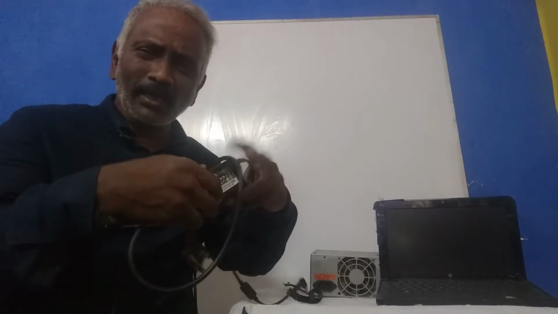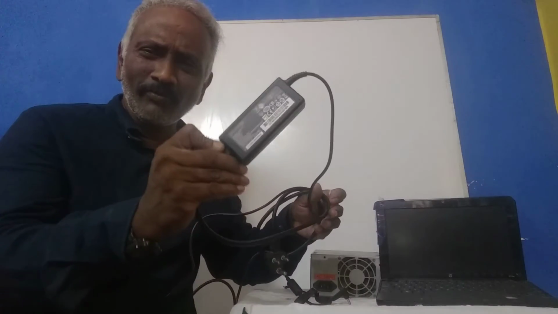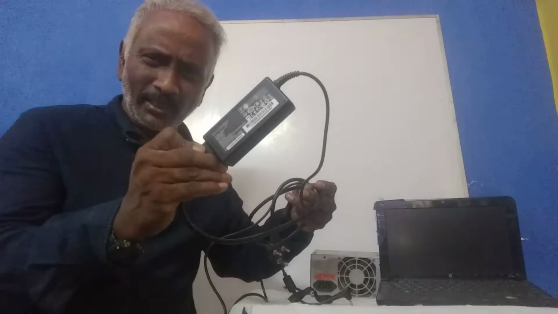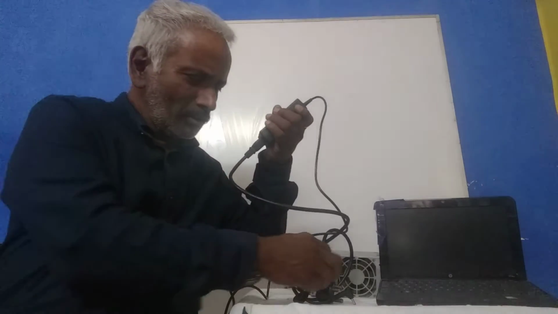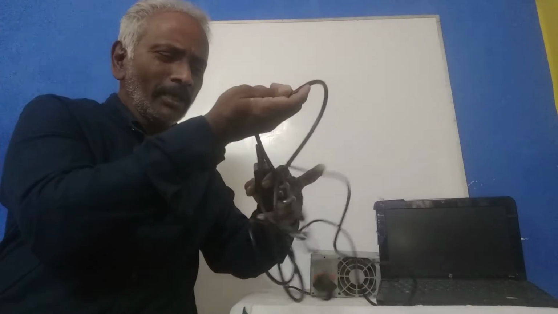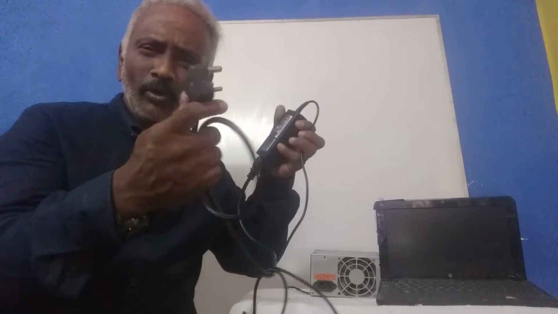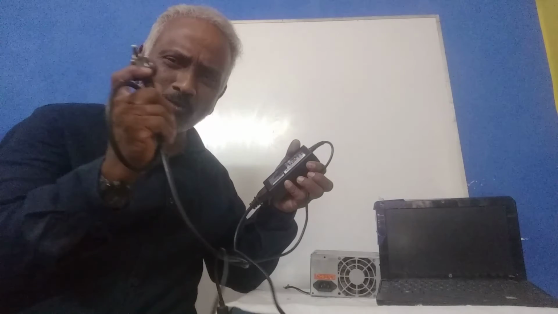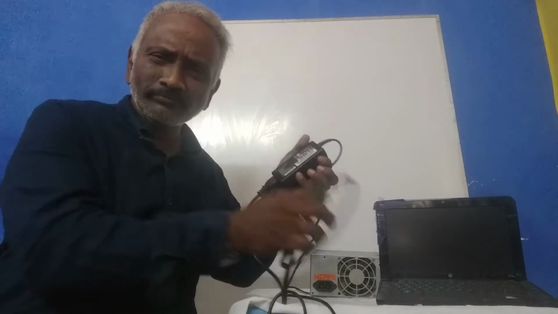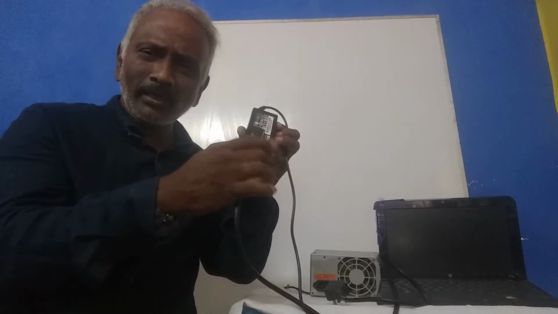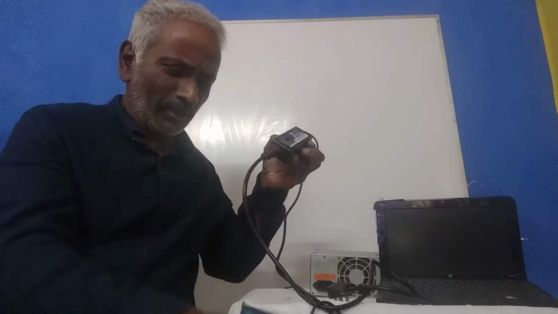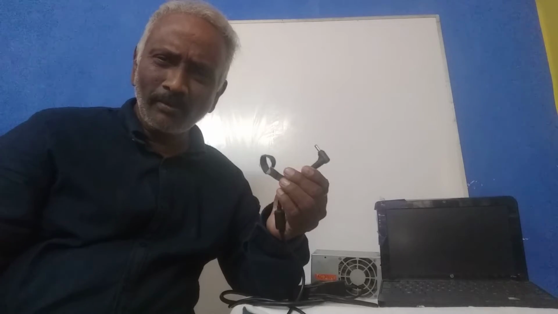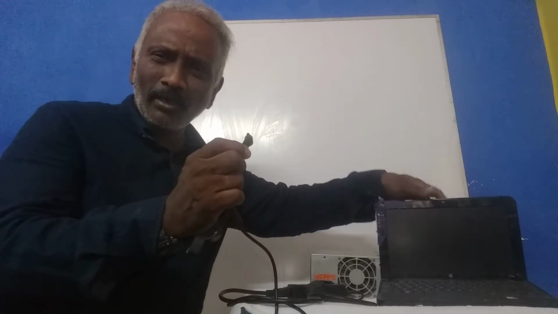The laptop power supply comes in this type, which is called an adapter, a power adapter. So how does it work? You take an input of 220 volt from this power cable, which is plugged into the wall socket, and then from this SMPS power supply you get a constant output depending on your laptop. This pin is plugged inside your laptop.